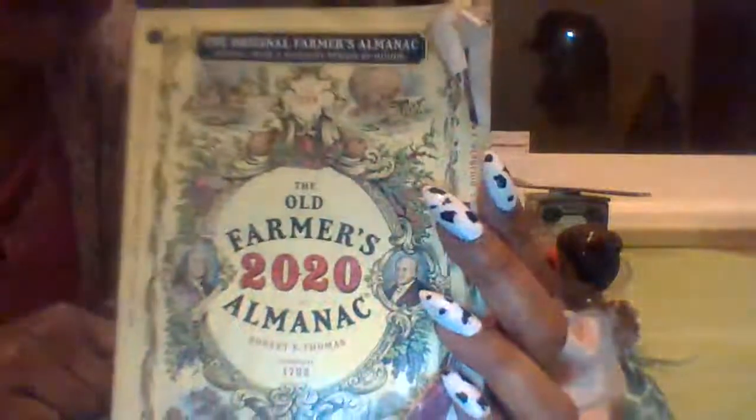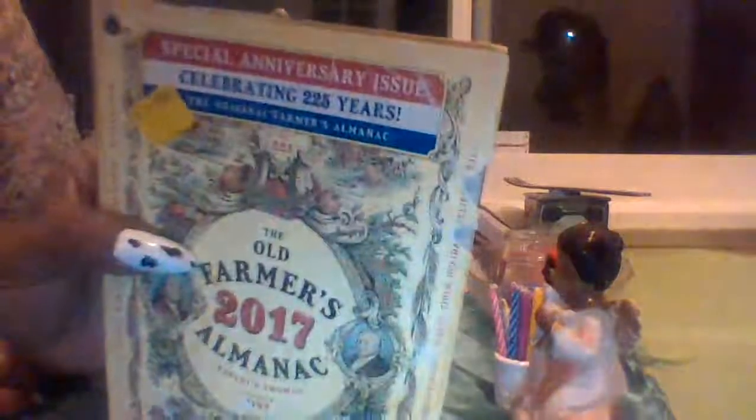So I'm going to show you how to read and how to use one of these almanacs. As you can see, this is the Old Farmer's Almanac, and it's the one I always get. This one is a particular one. They were celebrating 225 years in this one. So, let's get into it. First, one of the main things, the usual things people look for, is when to plant things or harvest them.